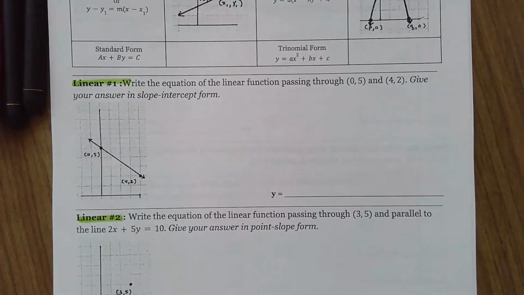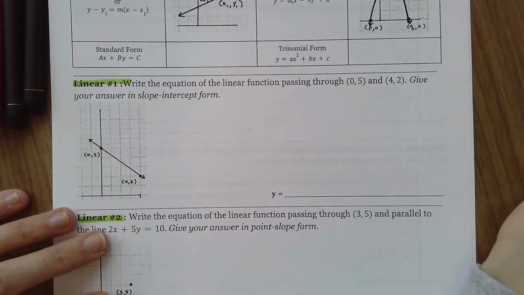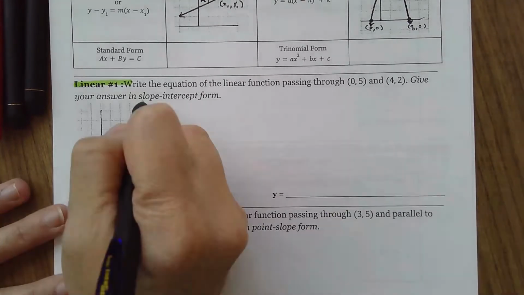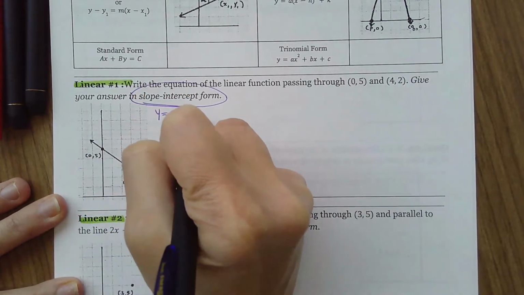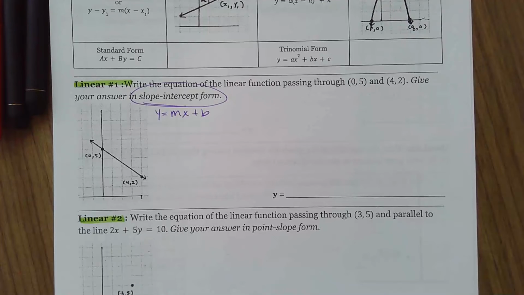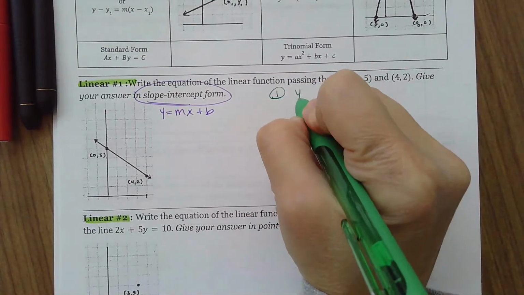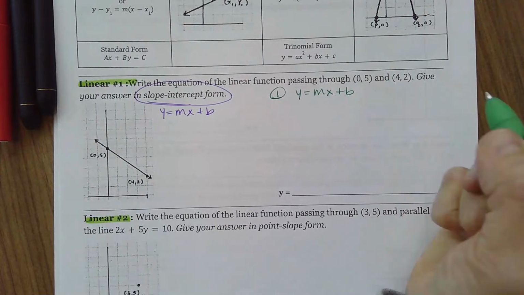All right, we're going to go through a couple of examples. I'm going to try to keep this short. The first example is: write an equation of a linear function passing through 2 points. Give your answer in slope-intercept form. So what I want you to make sure you understand here is y equals mx plus b. Step number 1, if you are finding the equation of a line, we start with y equals mx plus b. We are going to find our slope.